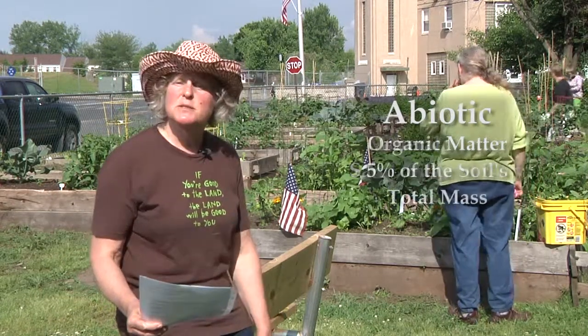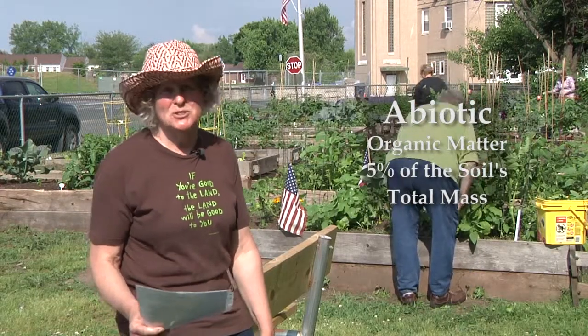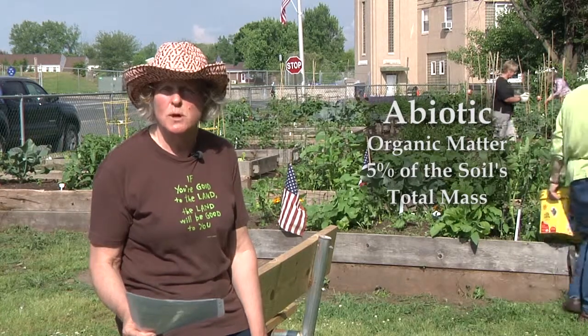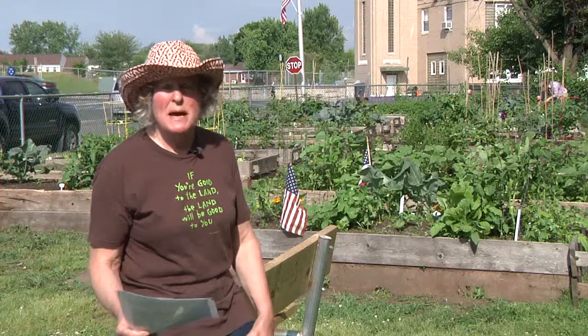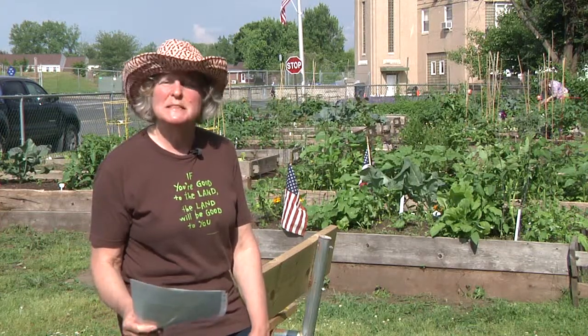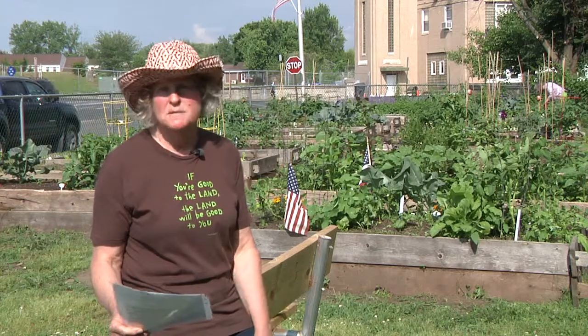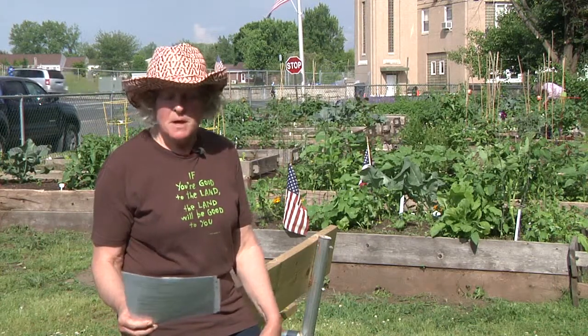And the fourth part is the organic matter. That is the most important part because that's where all the action happens, and it really is only about 5% of the total mass of soil. And as I say, this is where the magic happens. This is where all the activity happens, and it's 24/7, 365 days a year. And it's all happening without your help.